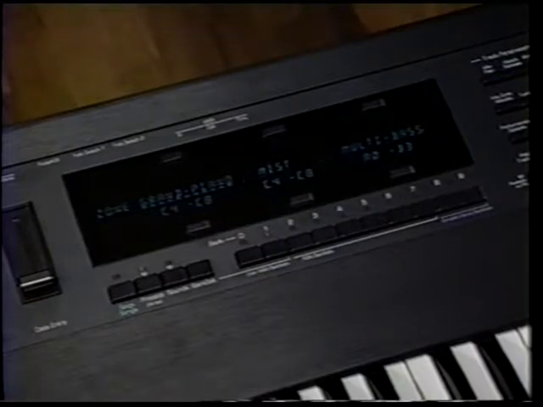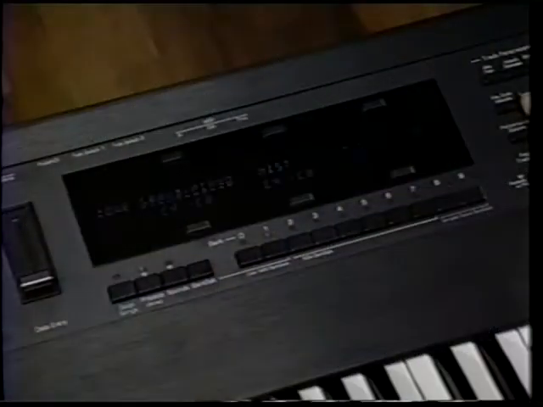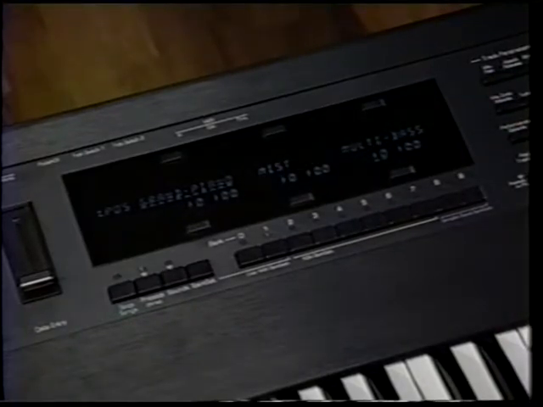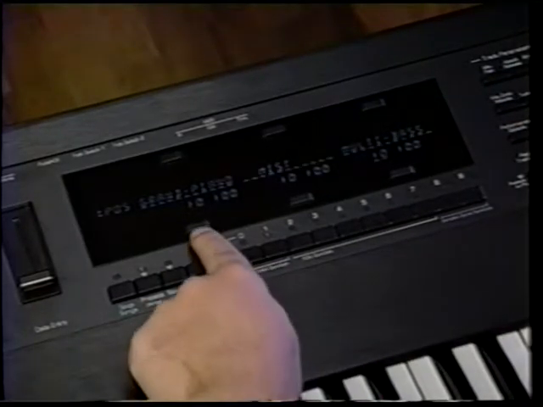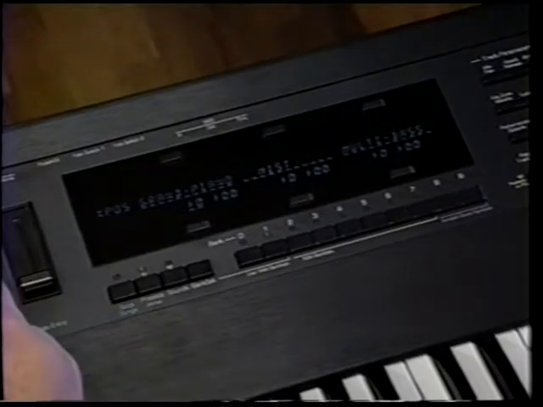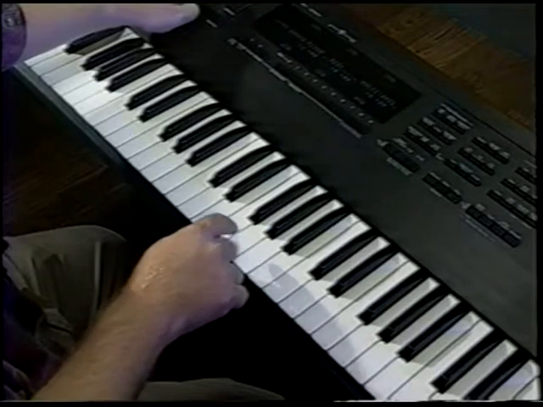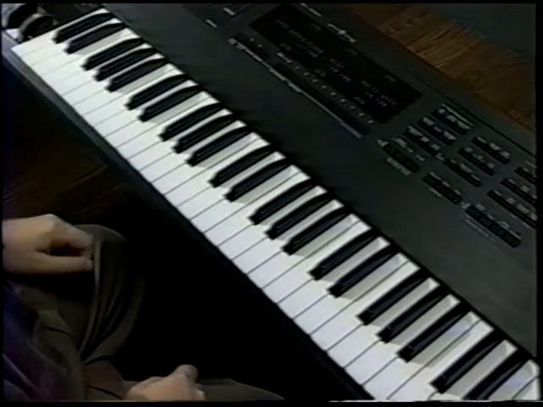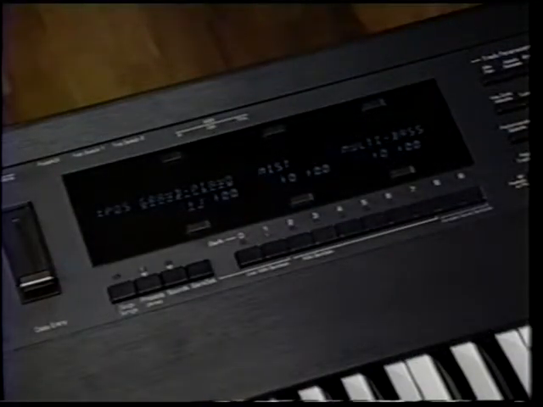Let's also edit the transposition of the grand piano sound. Press the tuning button. Press the soft button below the grand piano sound. The octave parameter will be selected. Press the up arrow button once to set the octave to +1. You have just transposed the grand piano track up 1 octave. At this point, you can play the keyboard and hear the difference.